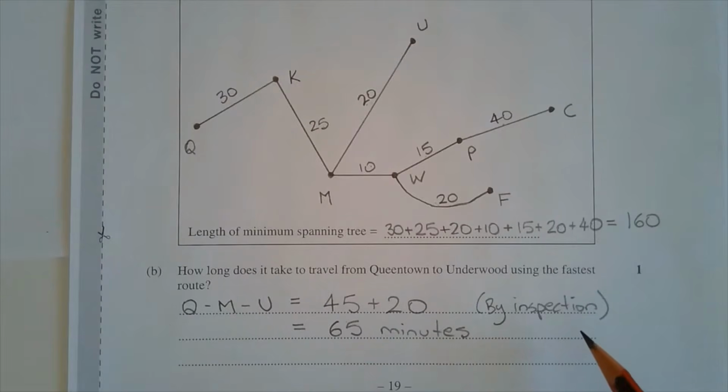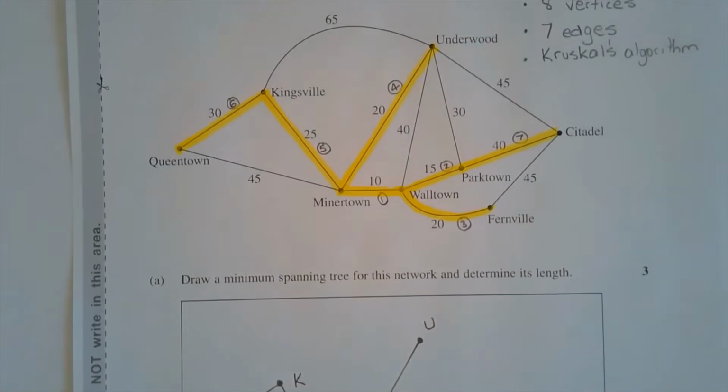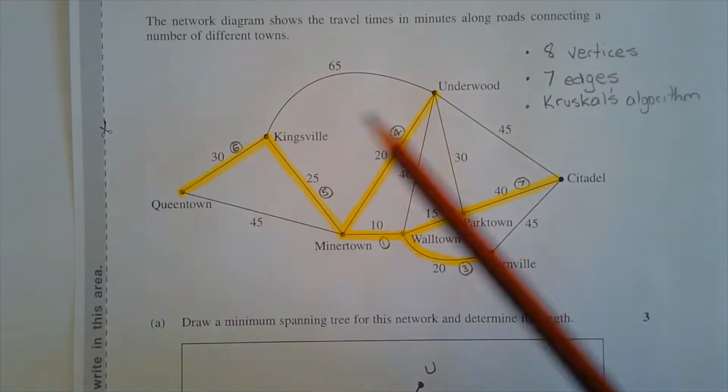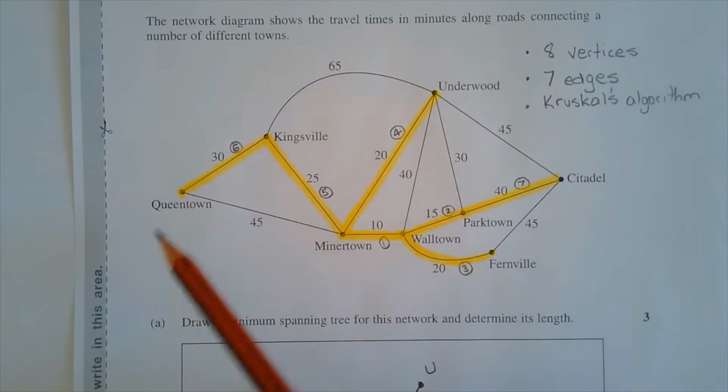Part B was answered by inspection, and it does not necessarily have anything to do with Part A. It's important to note that the minimum spanning tree does not necessarily give the minimum path or the shortest path between any 2 vertices. Referring to the original network diagram, we can see that there's many ways to go from Queenstown to Underwood, and you need to select the path that is shortest, or the one that takes the least amount of time.